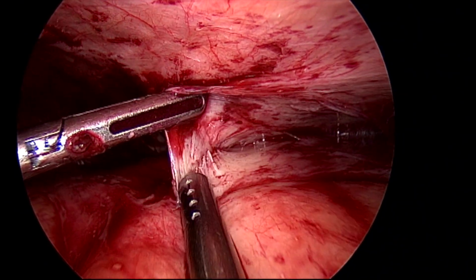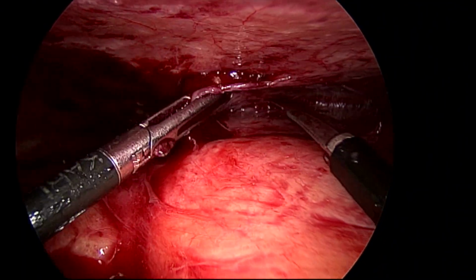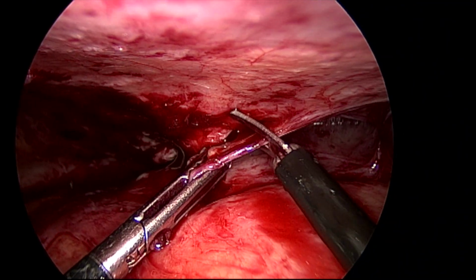So that can be divided. It's organized tissue, so I'm dividing that one. It's a thickened peritoneum only.